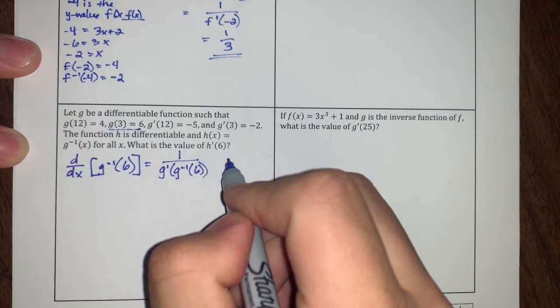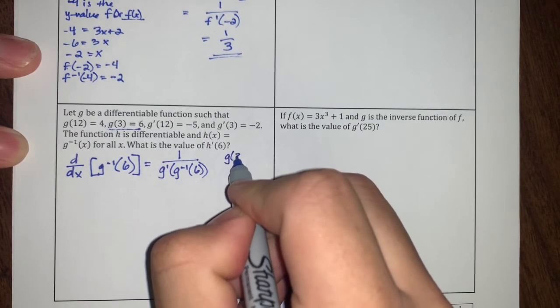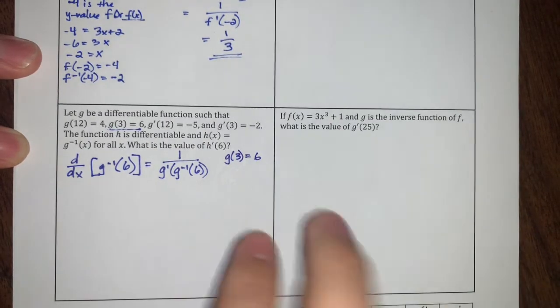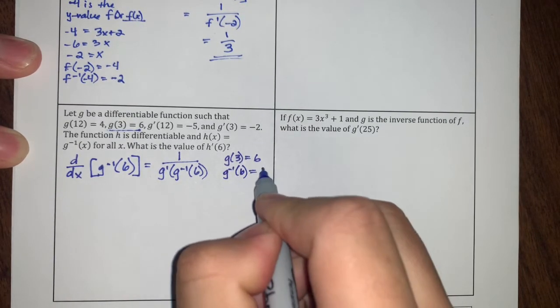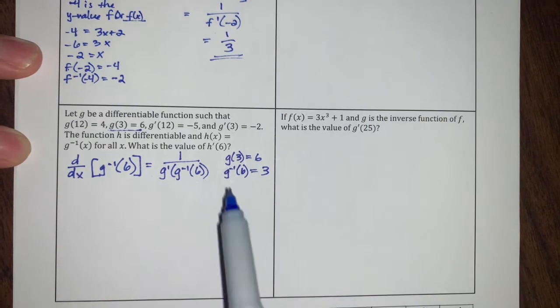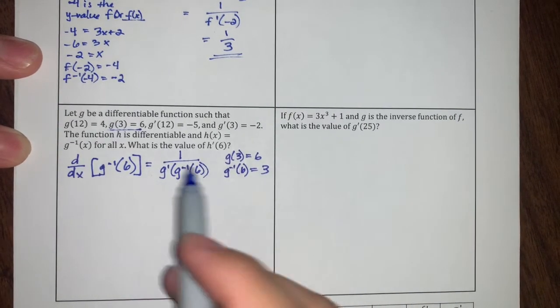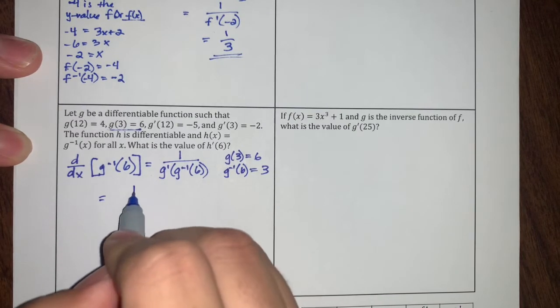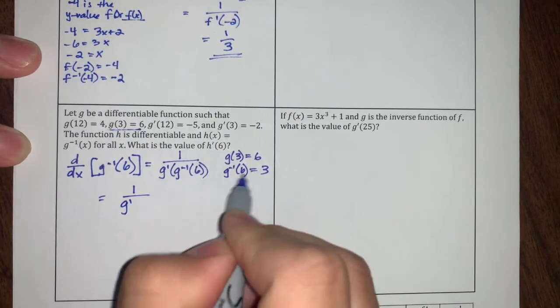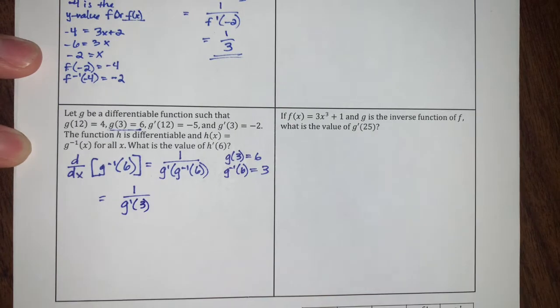So if I know that g of 3 is equal to 6, well, if I swap my x and my y, then I know that g inverse of 6 is just equal to 3. So I can go ahead and substitute 3 into there. A lot of this other stuff I'm not even using. So I'm going to set this equal to 1 over g prime of g inverse of 6, and g inverse of 6 was 3.